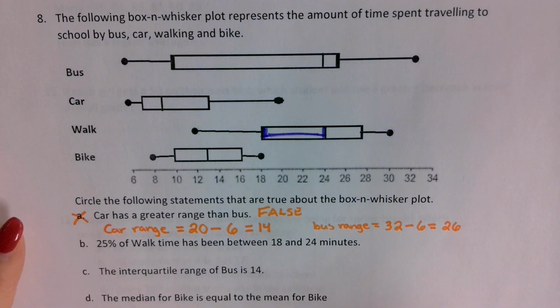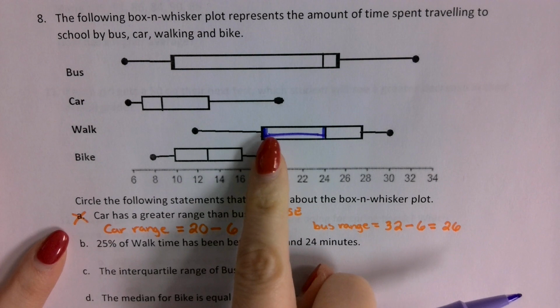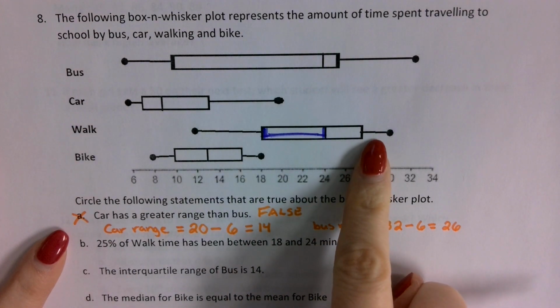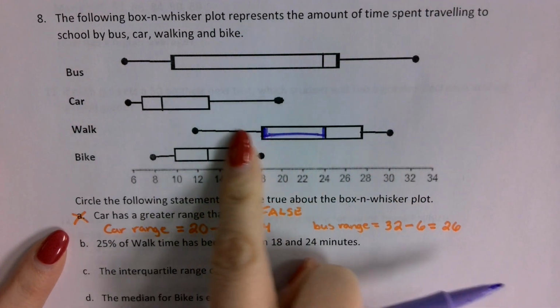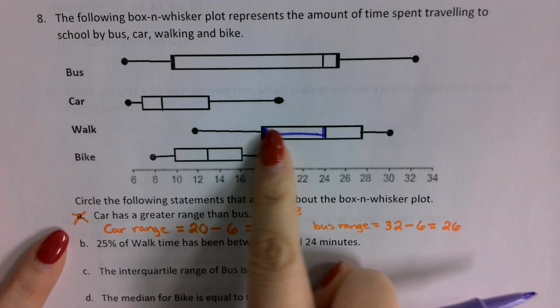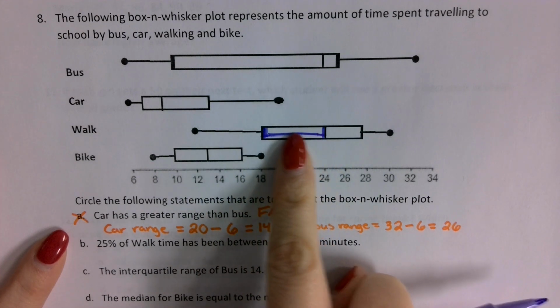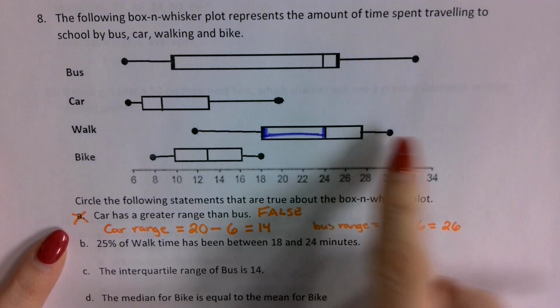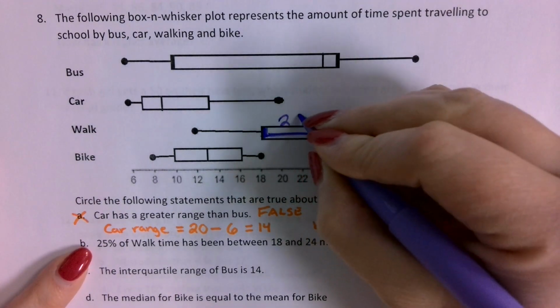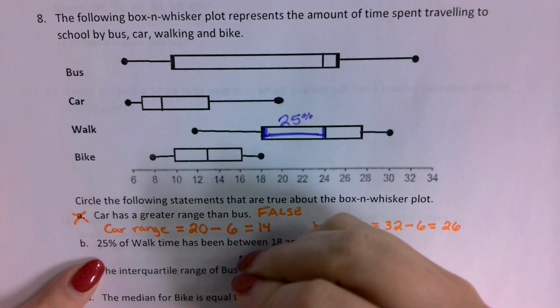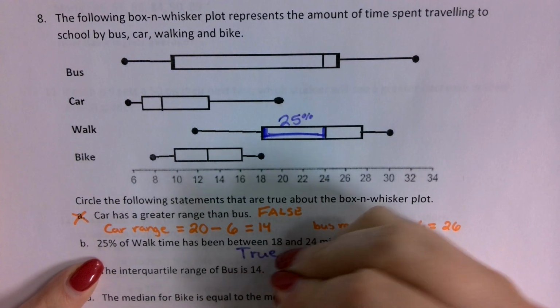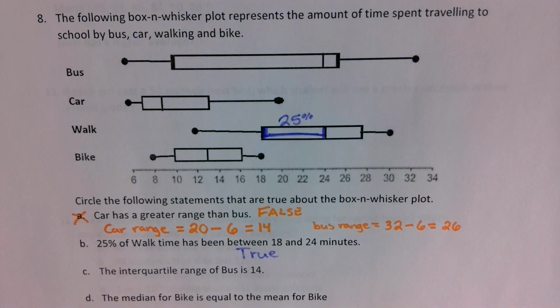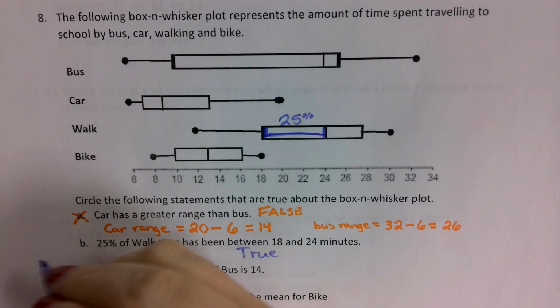Yes, it does. Remember, each of these sections represents 25%. You have 25% here, 25% between these two, 25% between these, and 25% between here. This is true. You have to remember that your box and whisker plot is split into 4 sections.